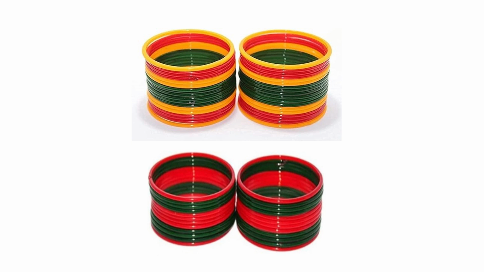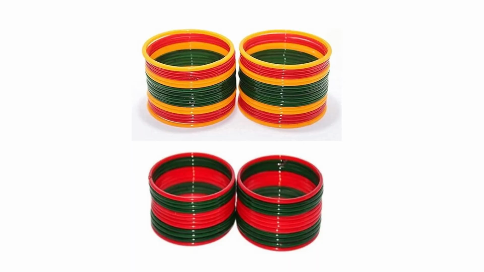Your mother wears them in different patterns. And by now you all know how to make beautiful patterns, so you can also help your mama in creating different patterns of bangles.